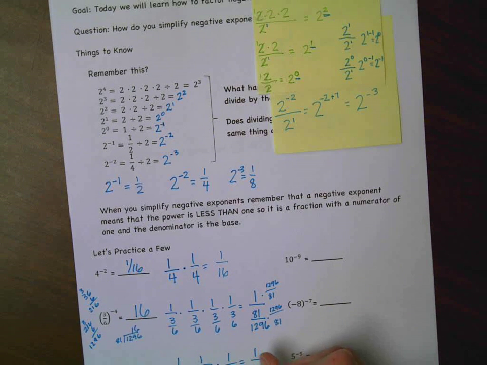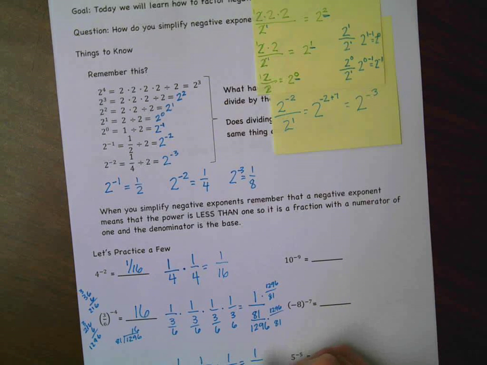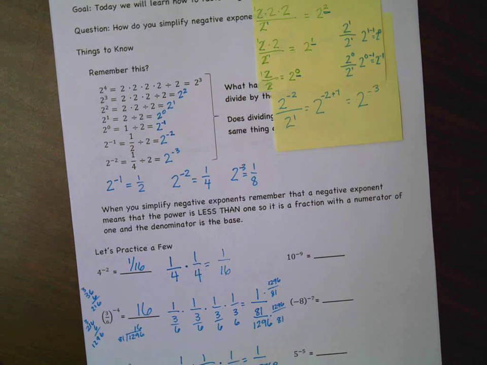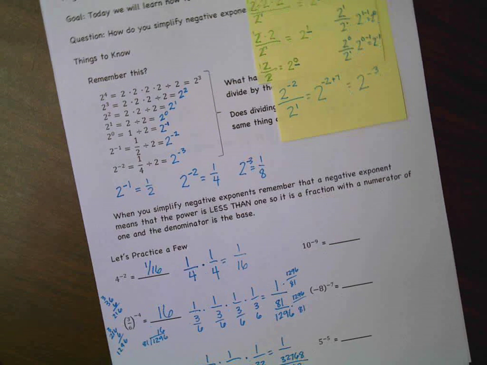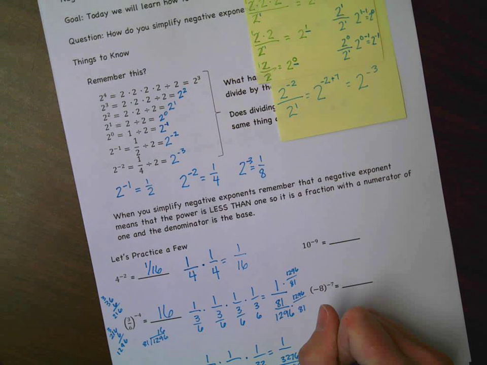32 times 32 times 32. Let's use a calculator. Save space. You get, holy moly, that giant thing. And we're dividing that by 10 times 10 times 10, which is 1,000. Okay? And so that would give us 32,768 divided by 1,000. And you get 32 and 768 thousandths as your answer.